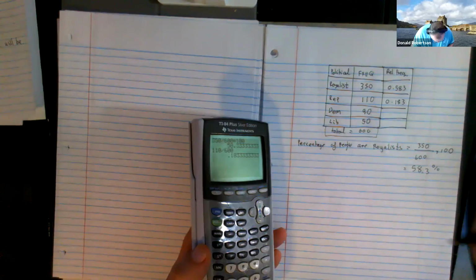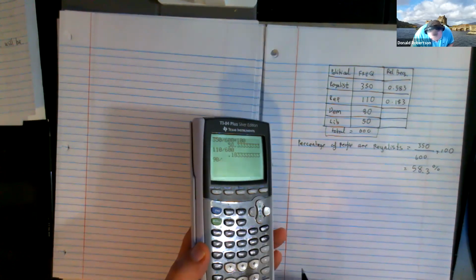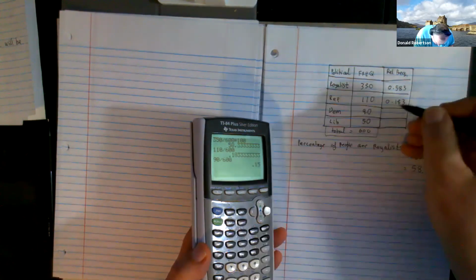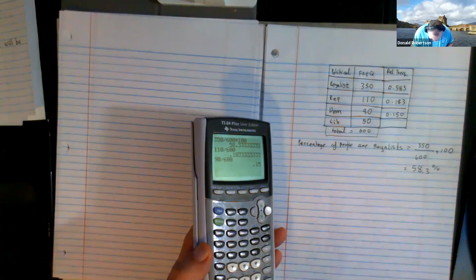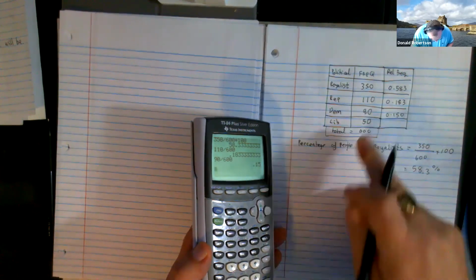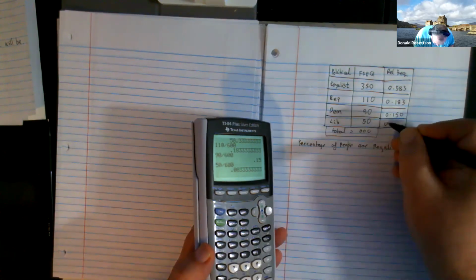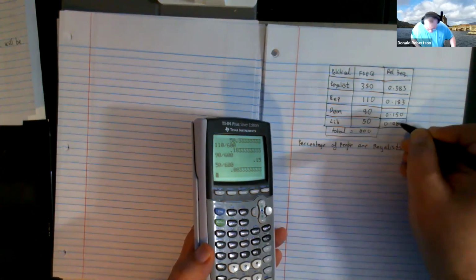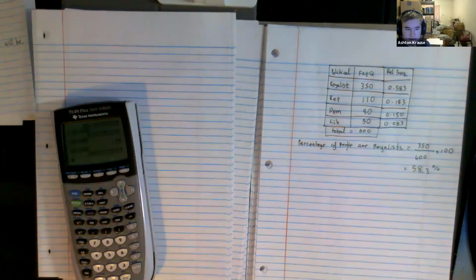The next one is 90 divided by 600, and that's a nice 0.15. So I guess to 3 decimal places, it's that. And the last one is 50 divided by 600, and that ends up being 0.083. And what we've created would work well on a bar graph. So if y goes from 0 to 1, then if you were to add up all the little bars, they would reach 1.